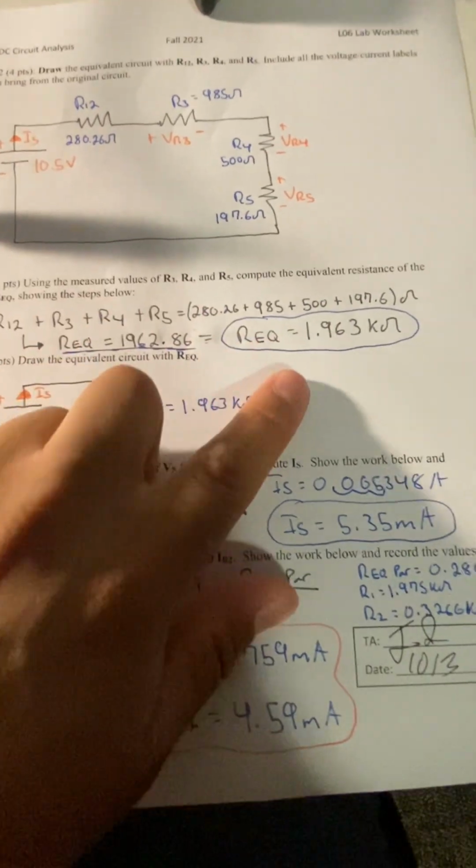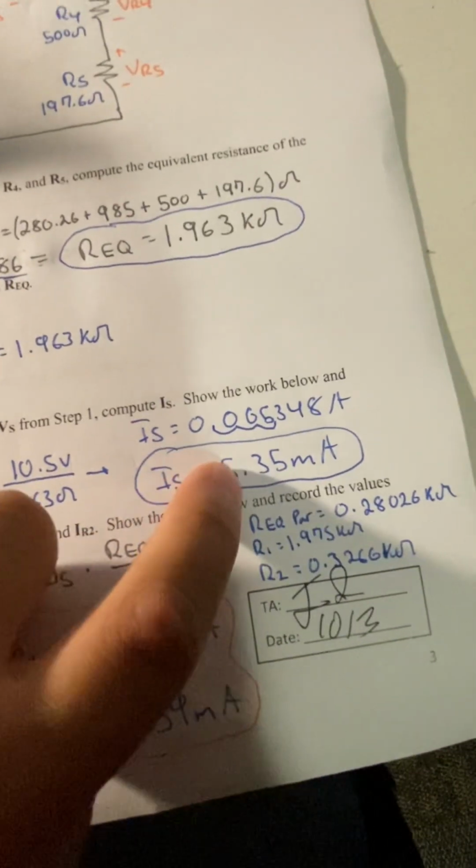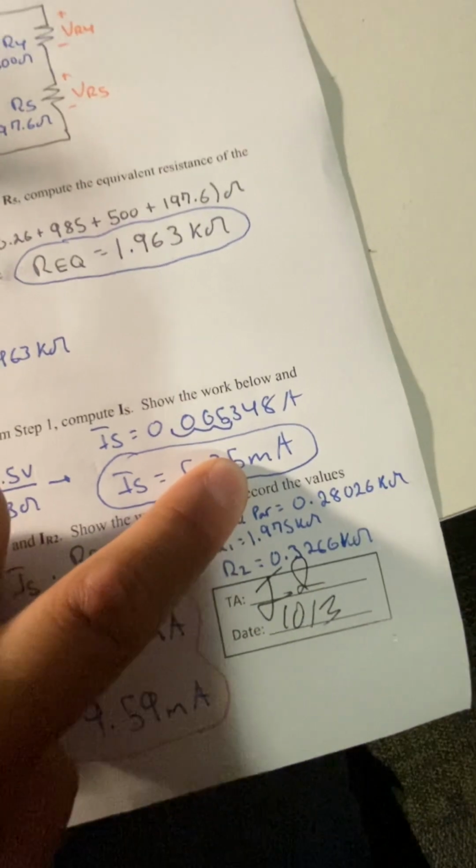Now we're going to measure current, so we have to break this circuit and switch our multimeter. From our calculations of equivalent circuits, getting it into series, adding those all together, we get the equivalence there. Then we look for our IS, and here we've calculated it to be 5.35 milliamps.